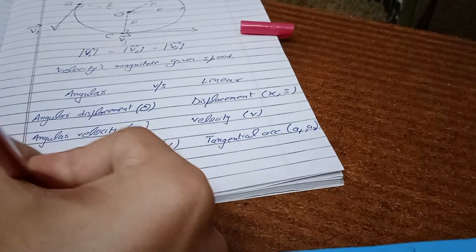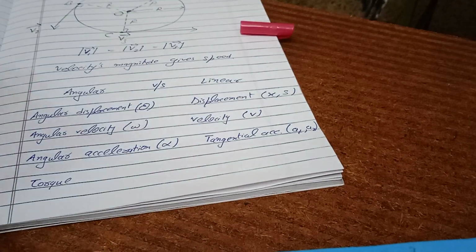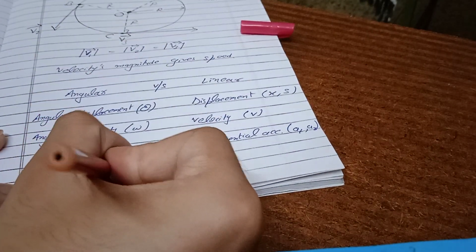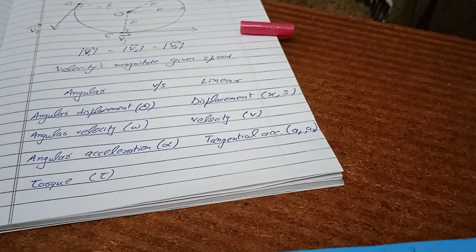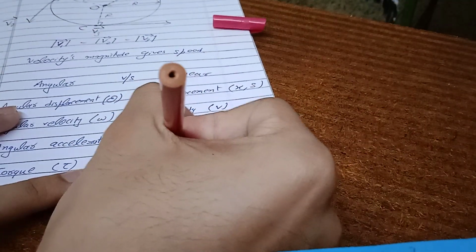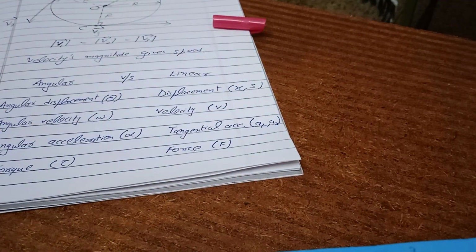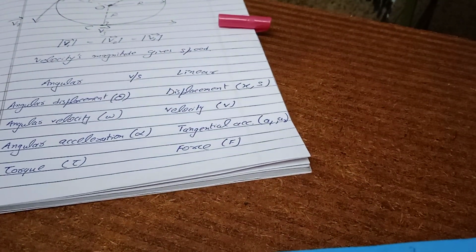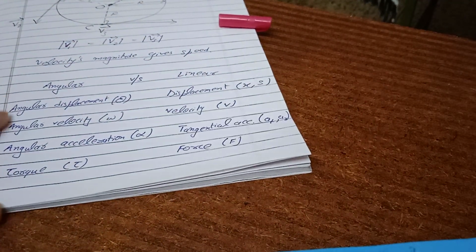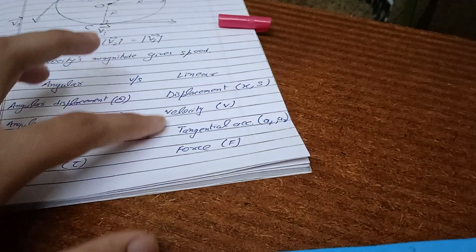Then two more things come. Torque, although there are many more, but for now this is fine. Torque is denoted by tau, and here it is force F. All these physical quantities are actually a rotational analogy of these quantities.